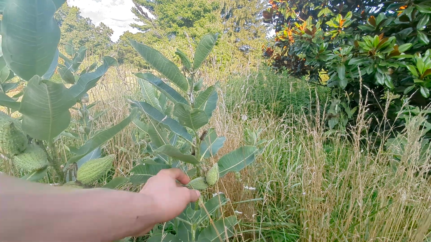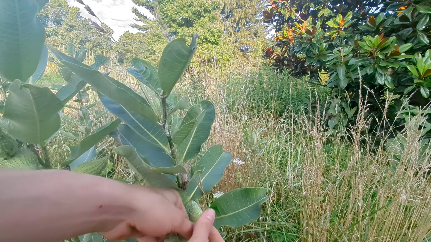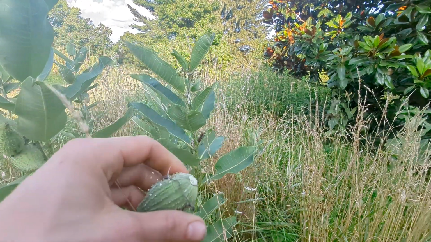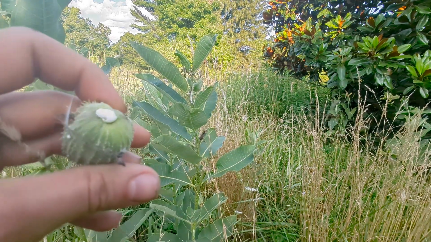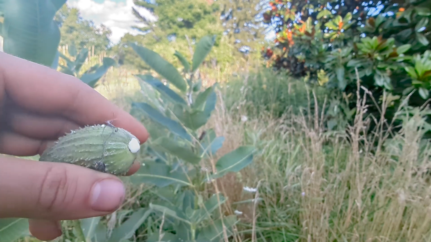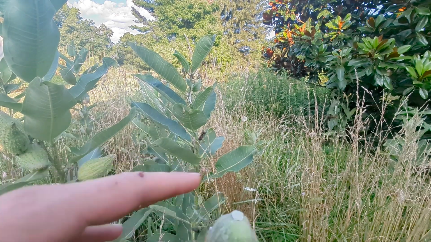Now let's get into the uses of common milkweed. Let's start with its sap. Tribes, including the Iroquois and Cherokee, use the sap as a dermatological aid, rubbing the white sap onto warts to remove them. The sap also can be used to alleviate bee stings and cuts.